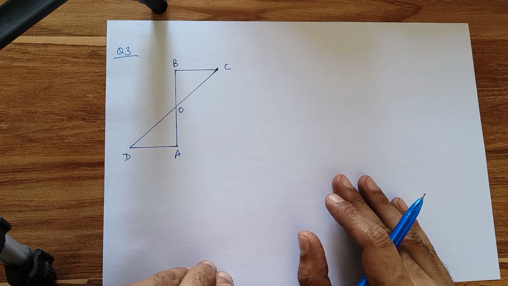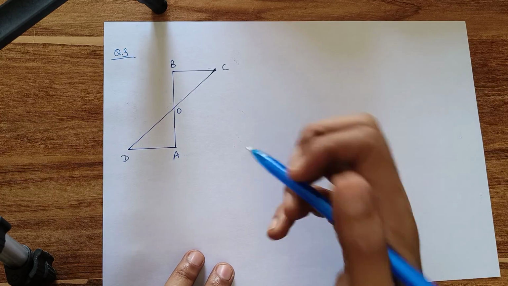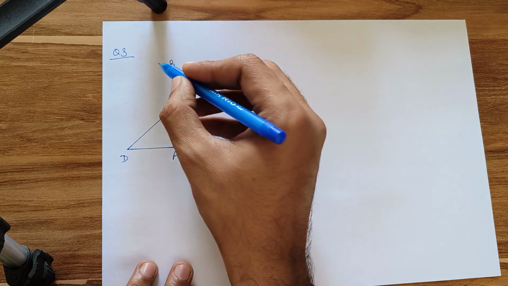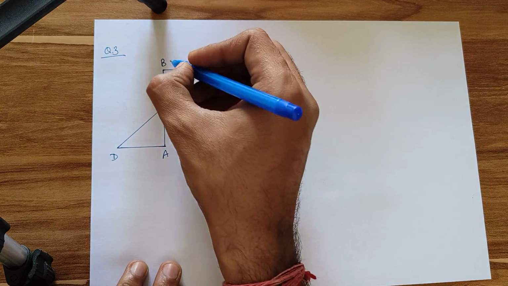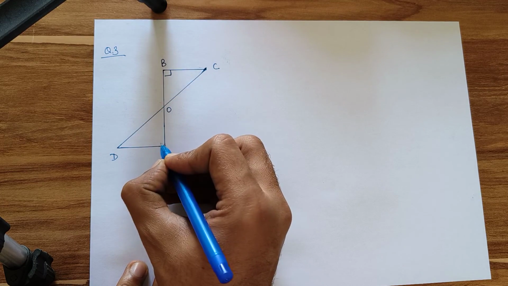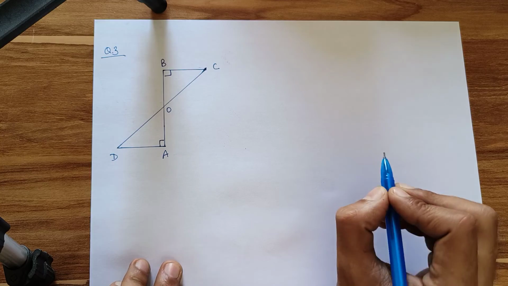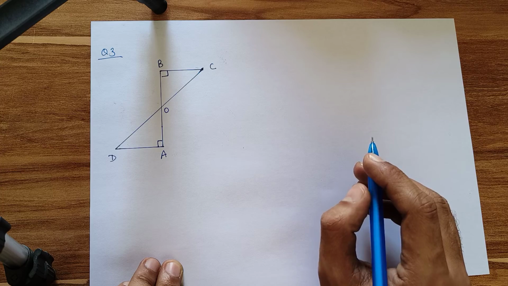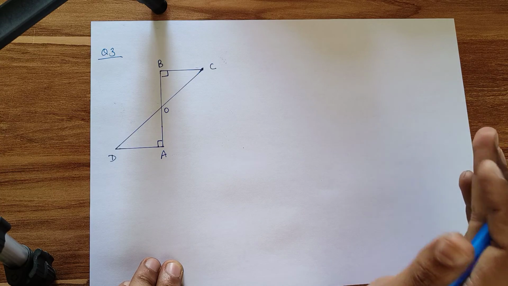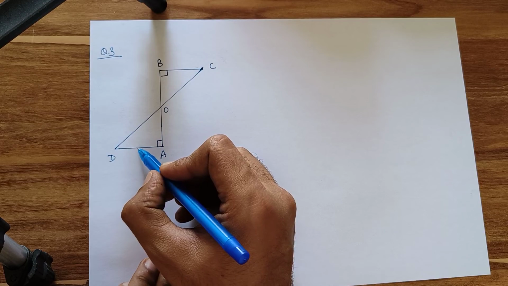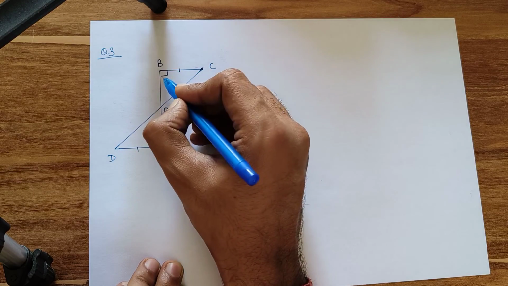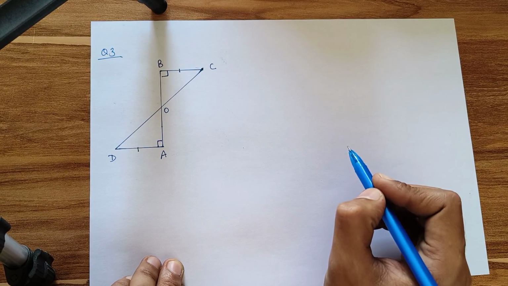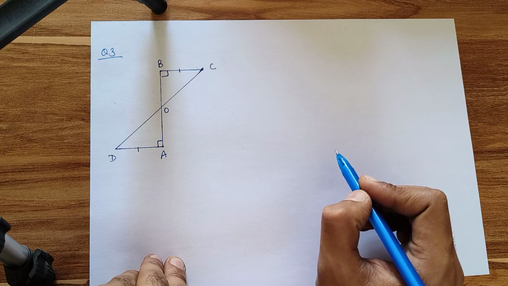AD and BC are equal perpendiculars to the line segment AB. This is line segment AB. AD and BC are perpendiculars on this line segment AB. So they are perpendicular, which means these two angles are 90 degrees. It is also given that AD and BC are equal. Perpendicular means they make an angle of 90 degrees, and they are equal, so the length of AD and the length of BC are equal.